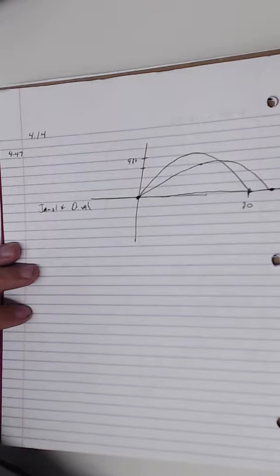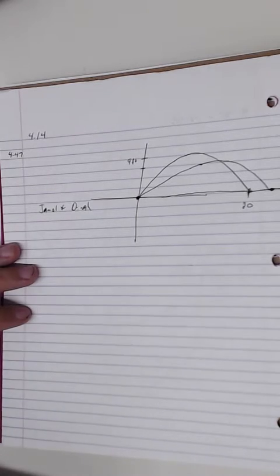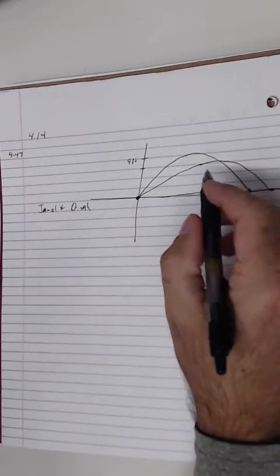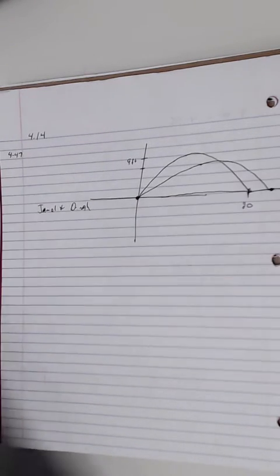Jamal's cupcake flew on a path that would have landed 20 feet away from him if it had not hit Harold. Dina's would have landed 24 feet away if it had not hit her. Jamal's cupcake flew 9 feet high. So the question is, can you write the equations for these?